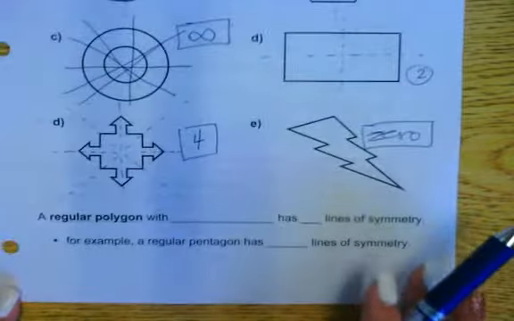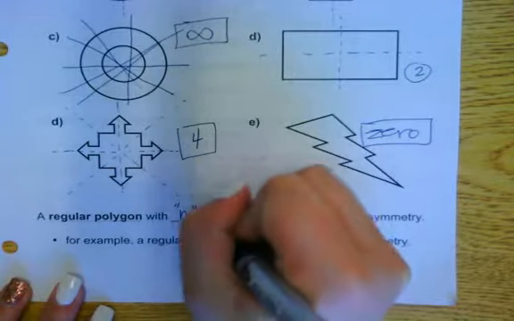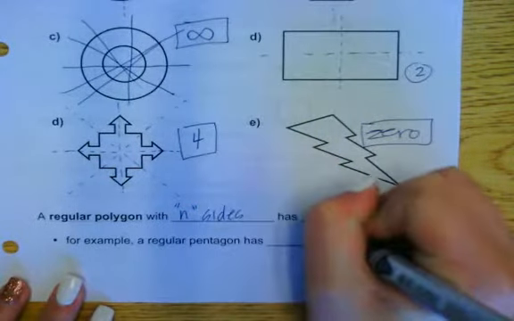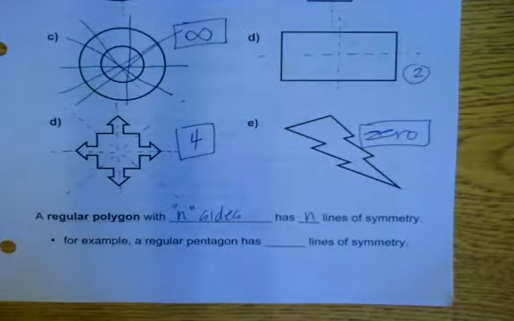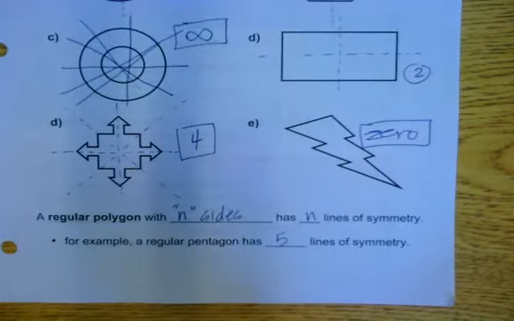Okay, a regular polygon with n number of sides has n lines of symmetry. So if it's a regular hexagon, how many lines of symmetry would it have? 6. If it's a regular octagon, how many lines of symmetry would it have? 8. Decagon? 10. I don't know any other ones. For example, a pentagon has how many lines of symmetry? 5. Okay, so that's a test question. That should be an easy one. Okay. Next page.